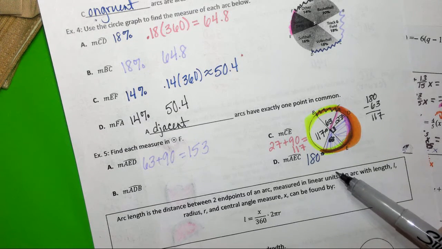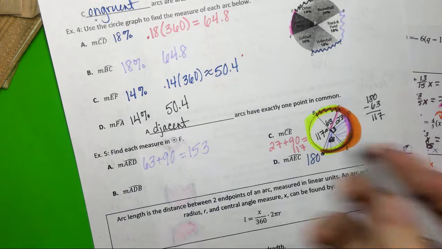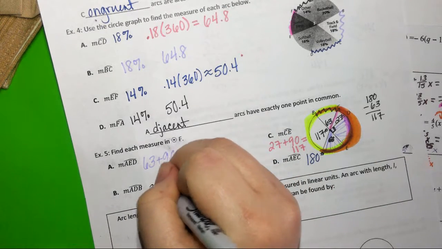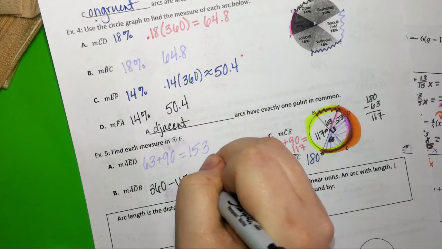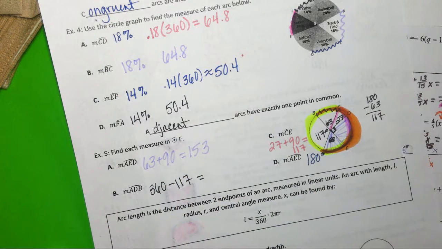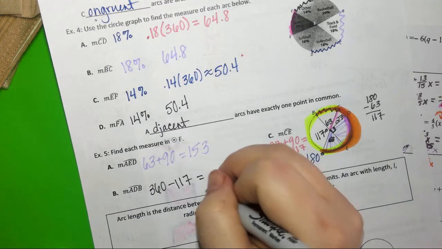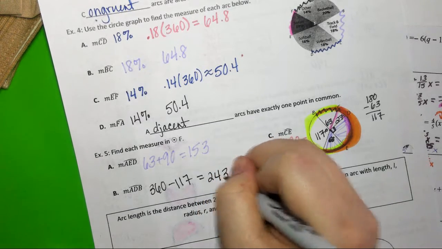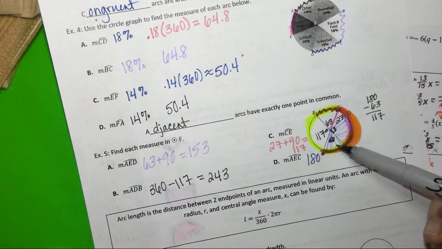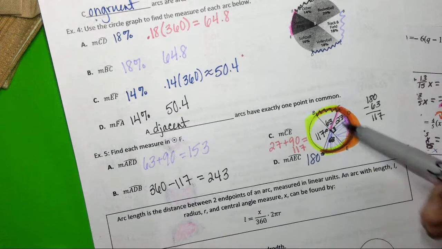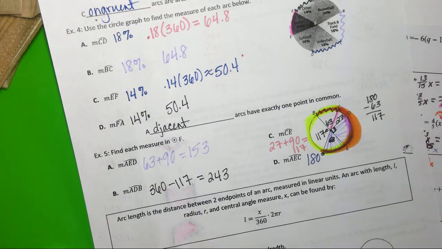That's nice, but there's an easier way. I would probably do 360 minus 117, and you'll get to the answer faster. But again, if you actually want to add up all the little tiny bits, you sure could.